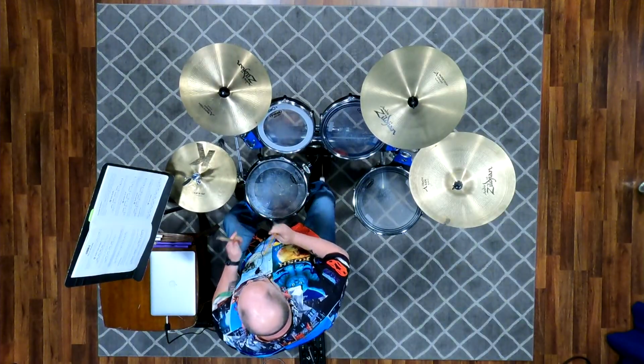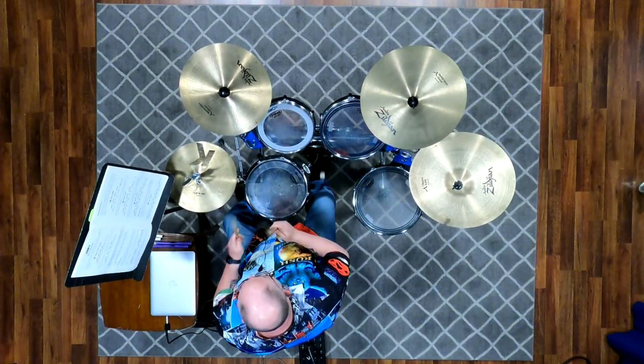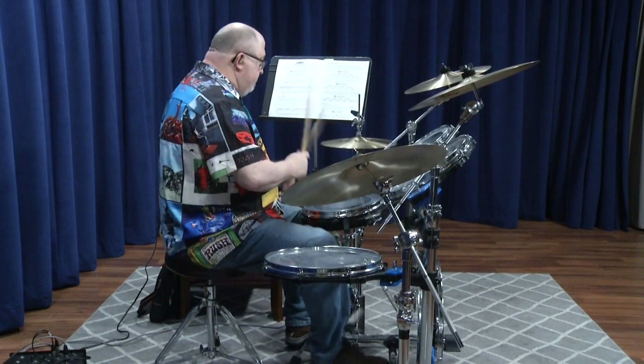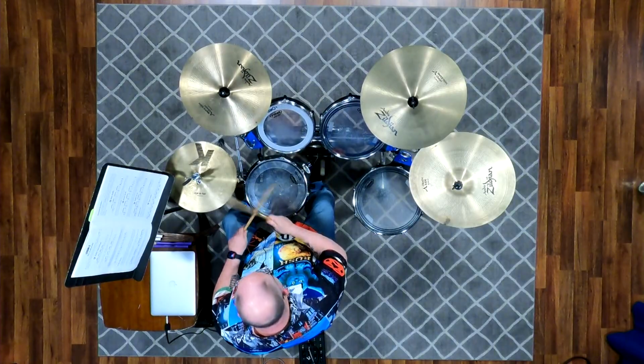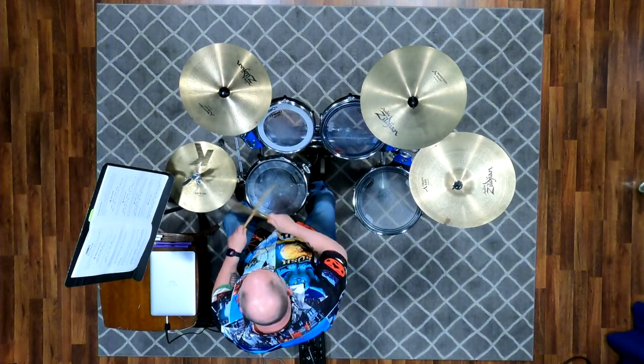A straight rock beat sounds like this. A shuffle pattern will sound like this. A lot of famous songs have shuffle patterns in them, okay? As we get farther into these shuffle patterns, we're going to explain those songs to you and which shuffles are in certain songs.